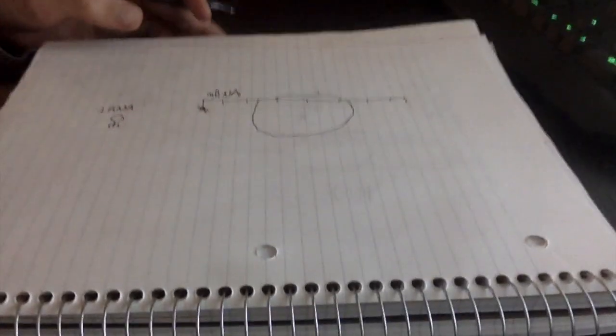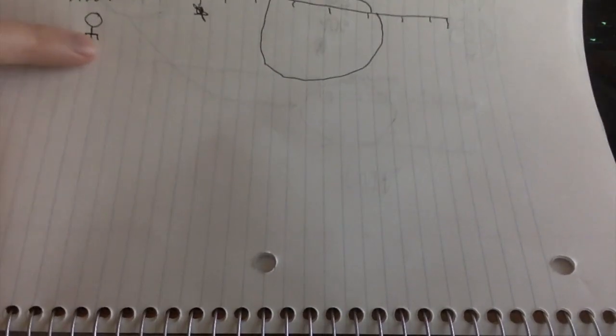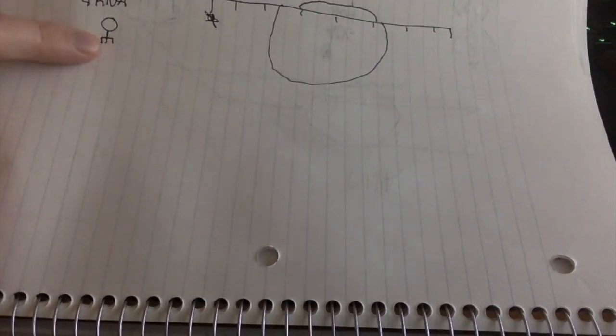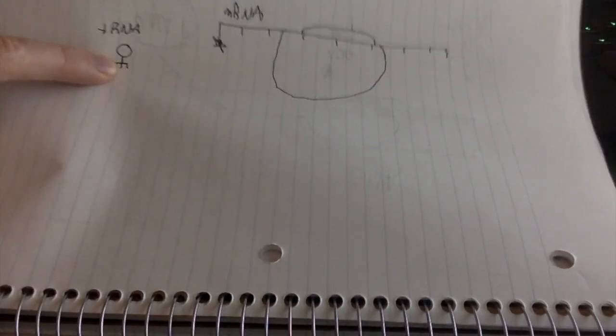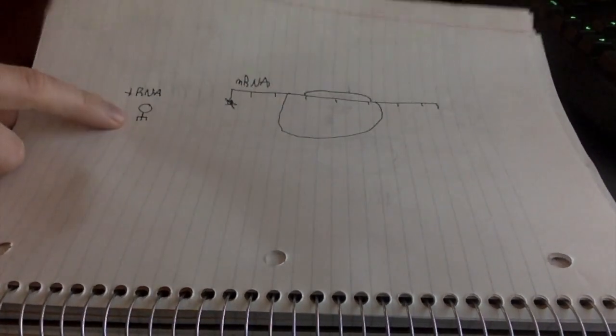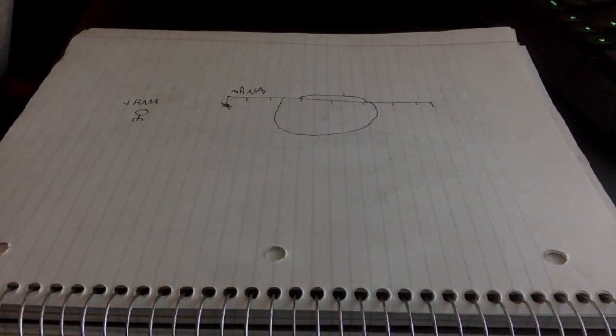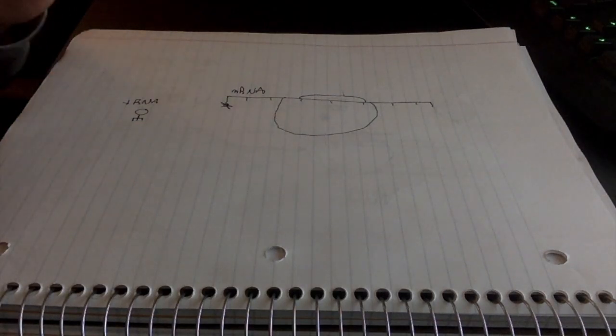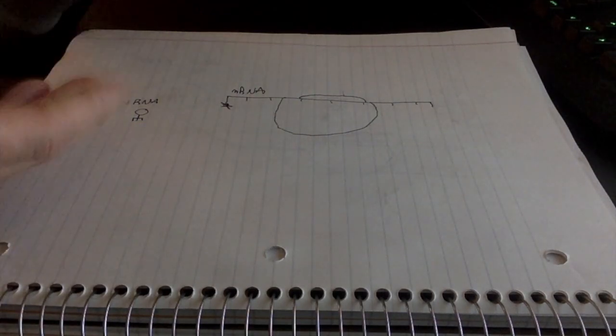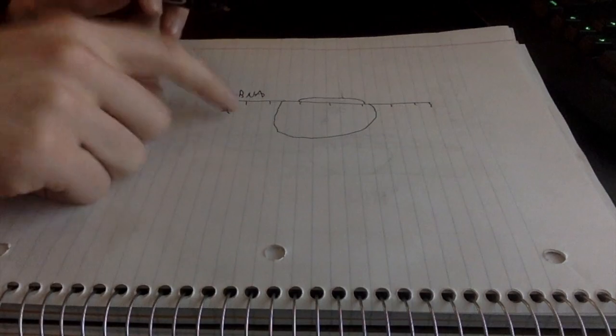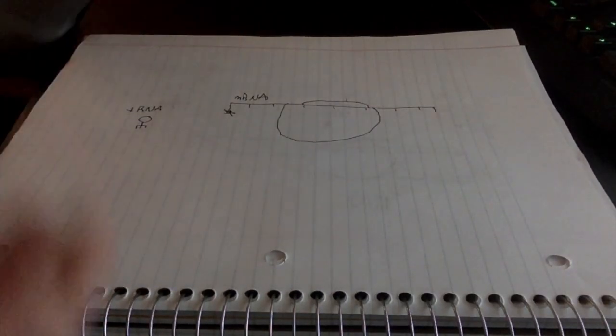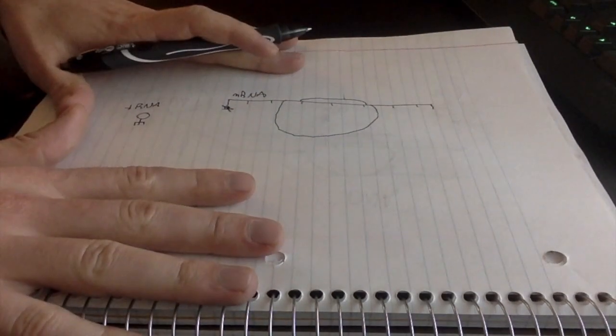A tRNA, which is going to be right here, also has a very similar, it's not a codon, but an anticodon base, which, based off of the complementary base pairing law of DNA and RNA, is going to associate with the opposing or paired codons.